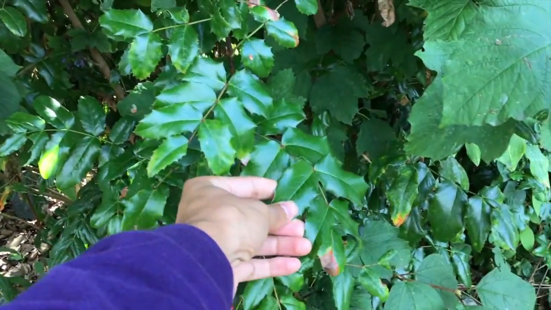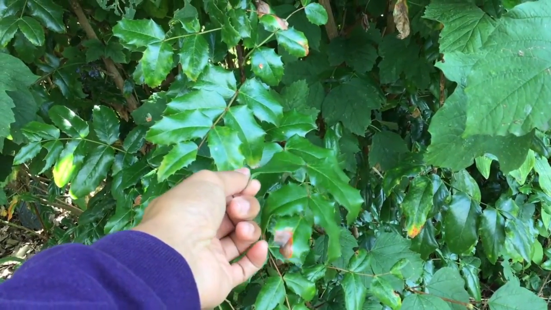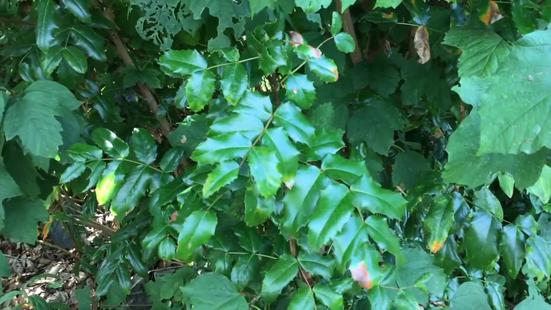One of the mason bee's favorite flowers are the bright yellow blossoms of the Oregon grape plant, which is a native plant you may recognize by its shiny, spiky leaves.